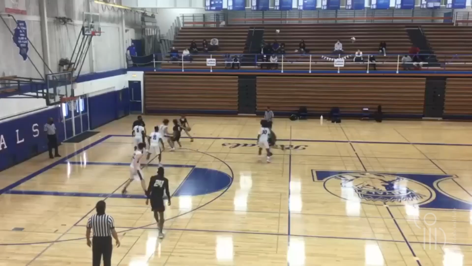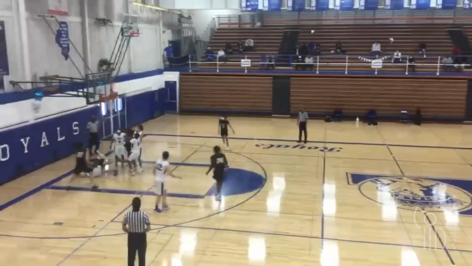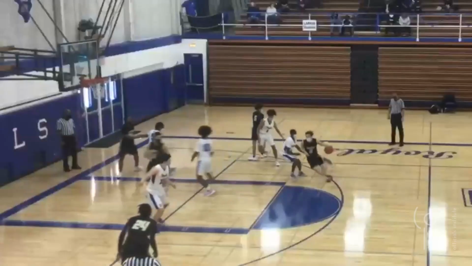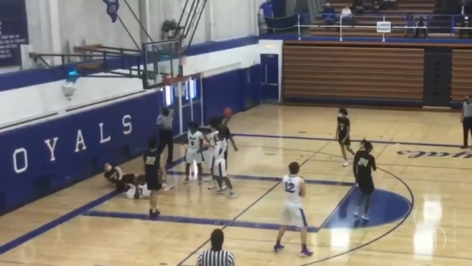This is a double foul. There's a hack on the arm, and then he charges. Well, you got the hack on the arm first. You have the guy from behind. There's the foul right there. Yeah, obviously on the arm, you got that charge right there.